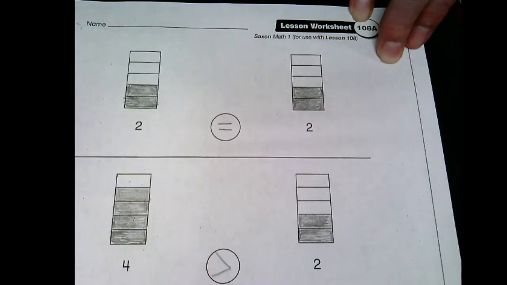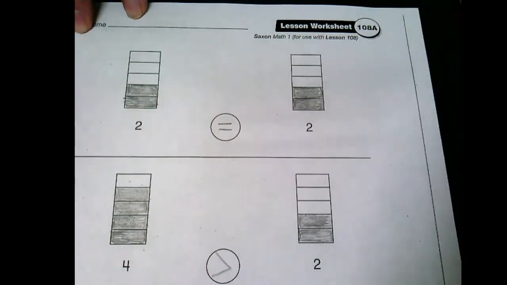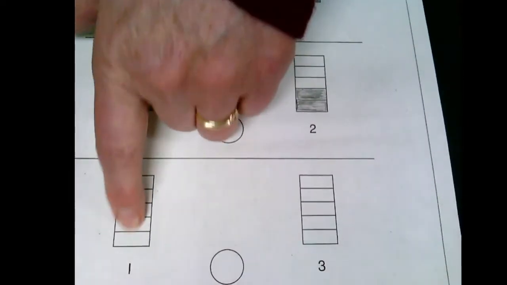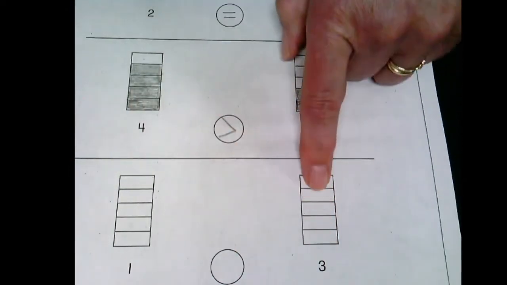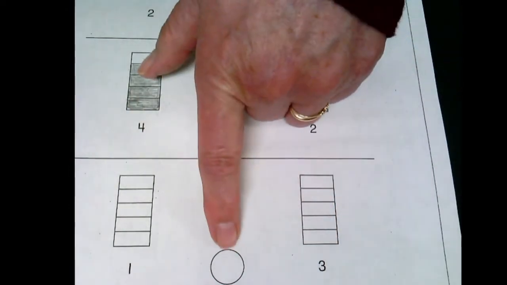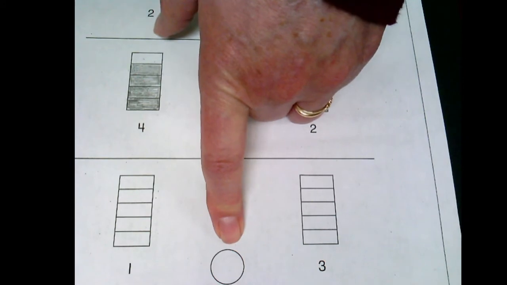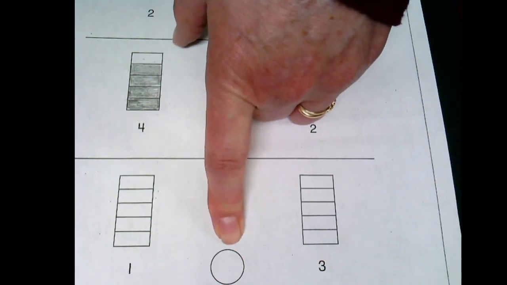All right. We're going to look at one more here, but I'm going to have you do this work all by yourself. So on the bottom one, let me move my paper just a bit. You can see how many you'll color in on this side and how many you'll color in on this side, and then write the correct comparison symbol on the circle in the middle. Now there's work to do on the back as well.